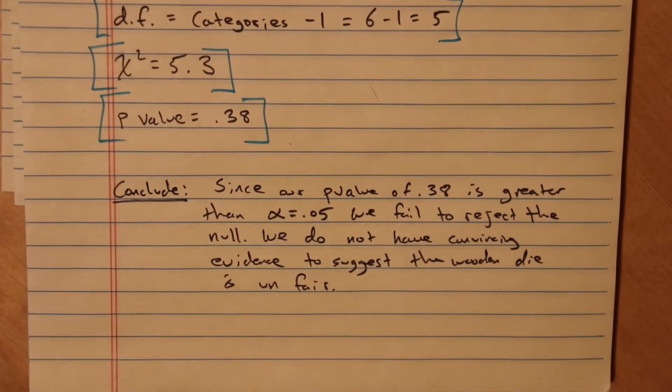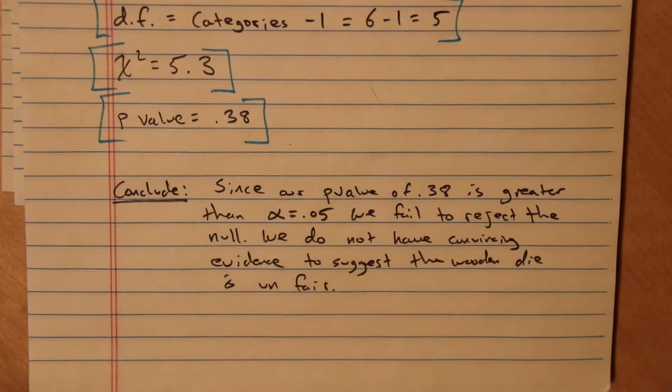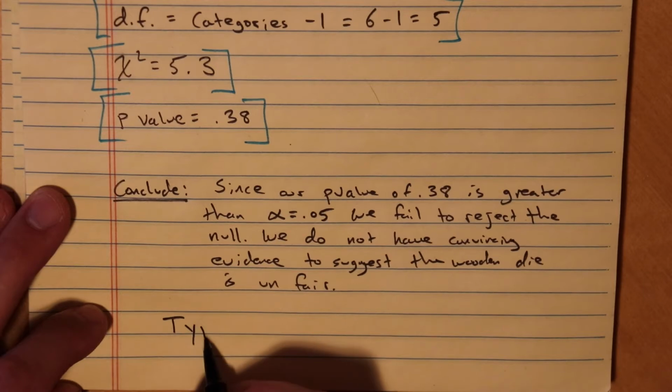All right, so we failed to reject the null. We have non-convincing evidence. Yeah, so these are not statistically significant. So my die could be fair. That's what we're pretty much saying. We failed to reject the null. What type of error could we have made?